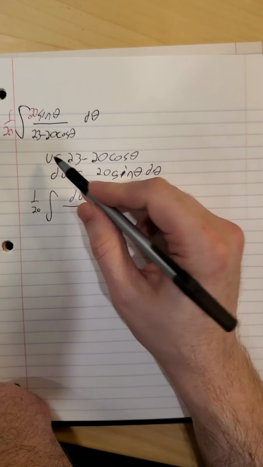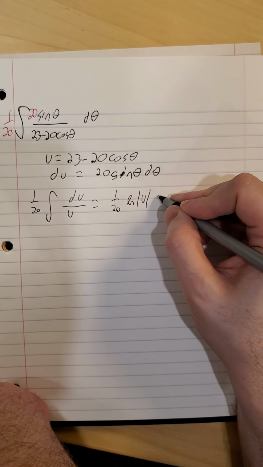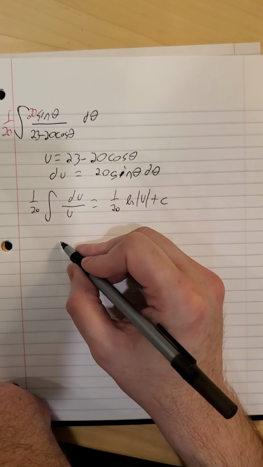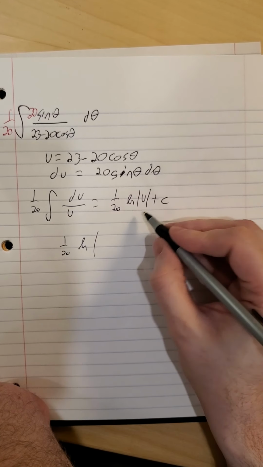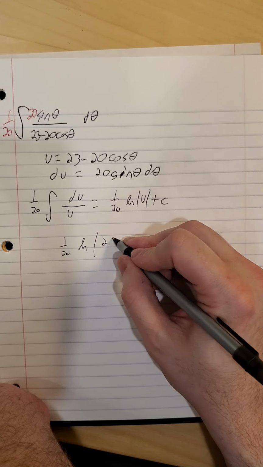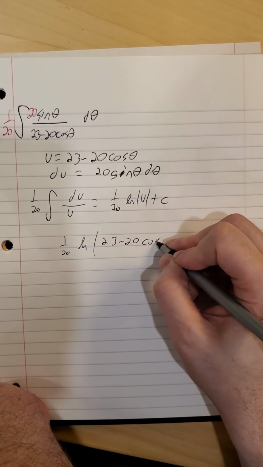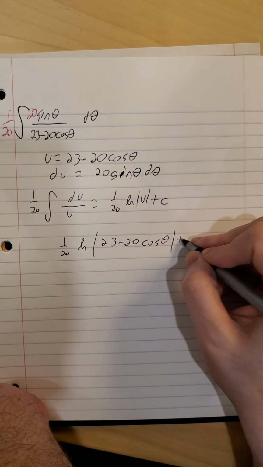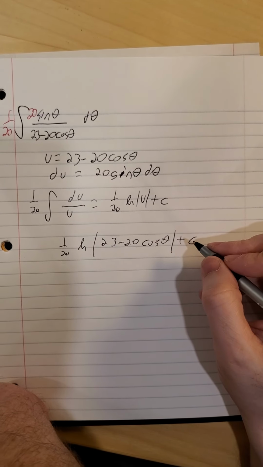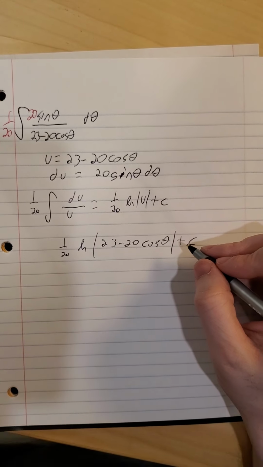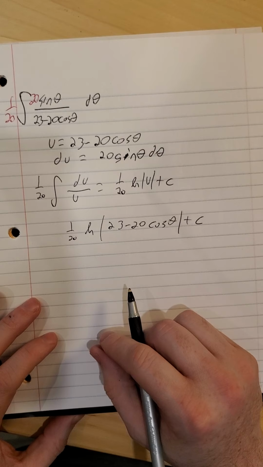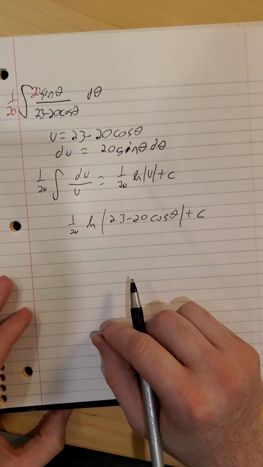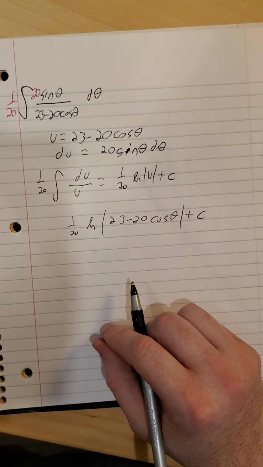So this is 1/20th natural log absolute value of u plus C. So 1/20th natural log of 23 minus 20 cosine theta plus C. So some of them are shorter, some of them are a little longer. It just varies problem to problem.